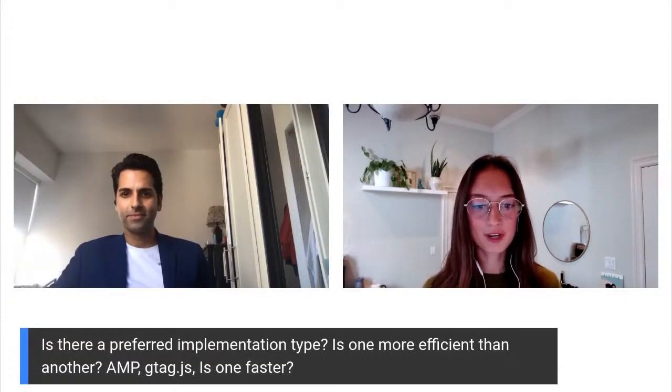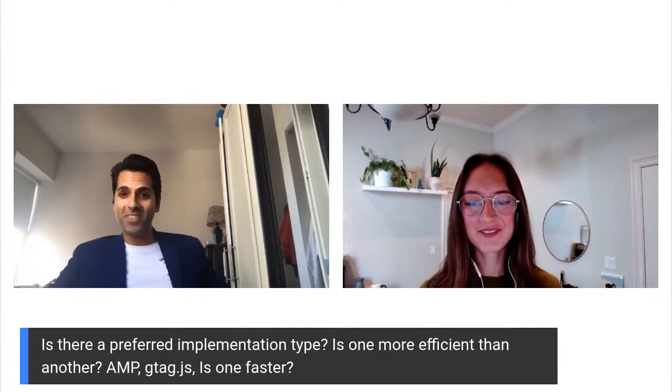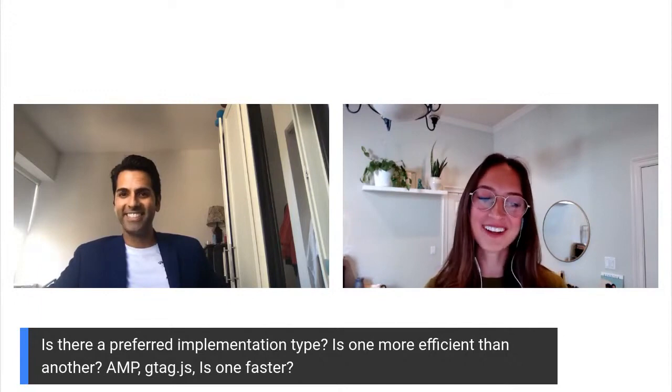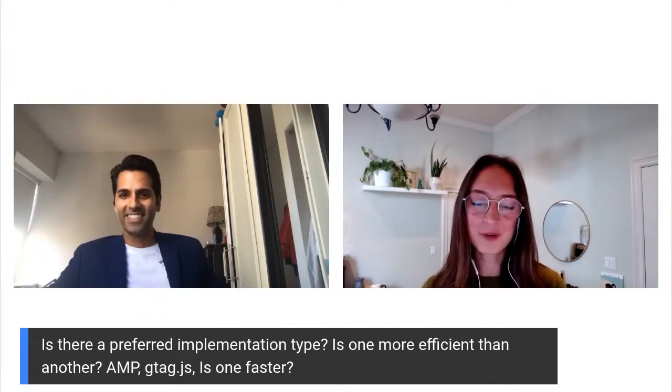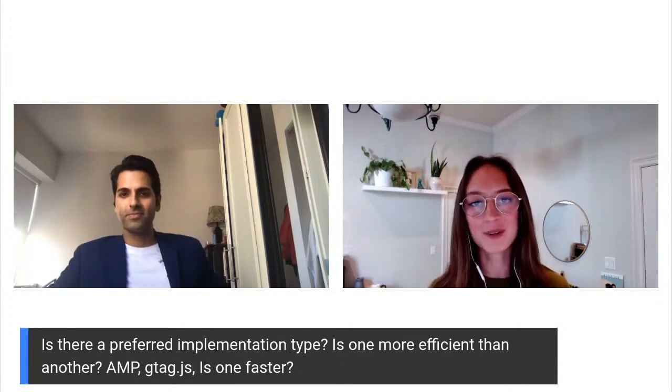Is there a preferred implementation type? Is one more efficient than another? AMP, gtag.js, is one faster? You know what? I actually don't have an answer to that question. So I would not want to provide a recommendation here, Nicole, unless you have a recommendation you want to provide. Yeah, I don't know if I would necessarily feel comfortable providing a recommendation here. Of course, we're willing to have a deeper conversation to get a better, more holistic understanding of your account. But I think without that, it would not be easy for us to suggest one over another.